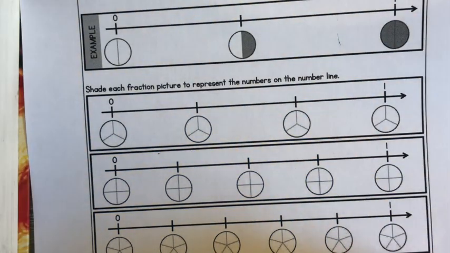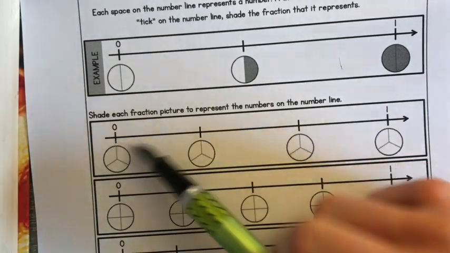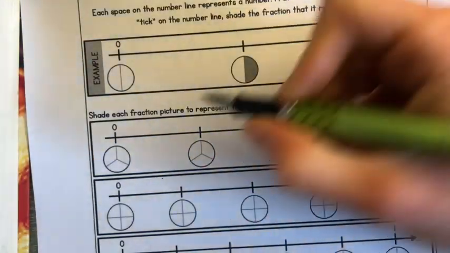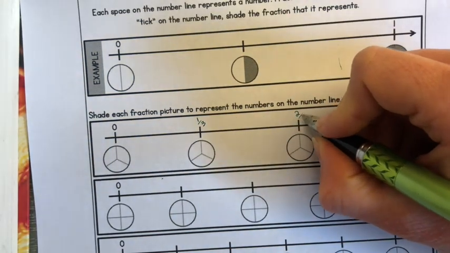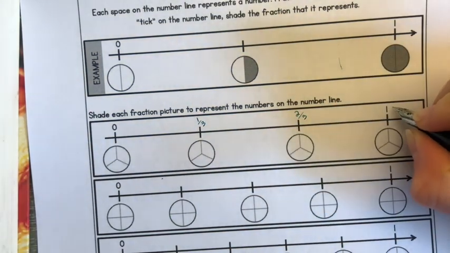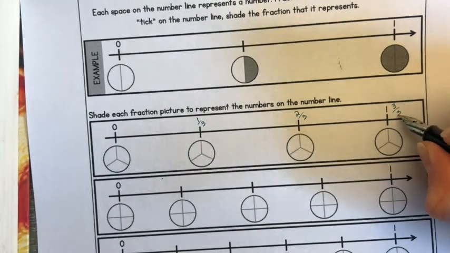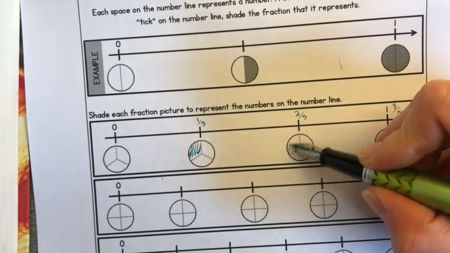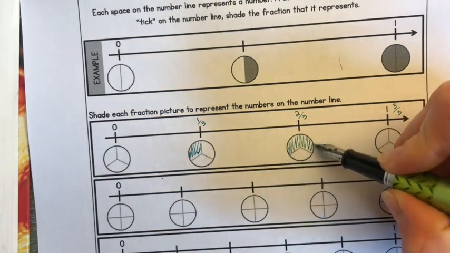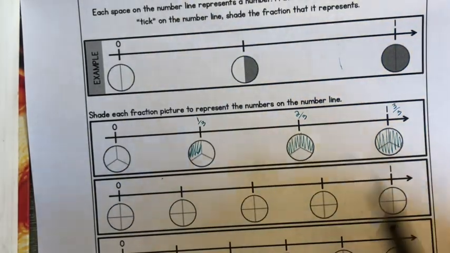So to make it a little easier for you, I am going to write, so we have 1, 2, 3 pieces. So this is 1/3. This is 2/3. And this is, 1 is your whole, so you're going to shade it all in. It's like 3/3. Okay, so 1, 2, and this one you're going to shade the whole thing. Do you see how that works?